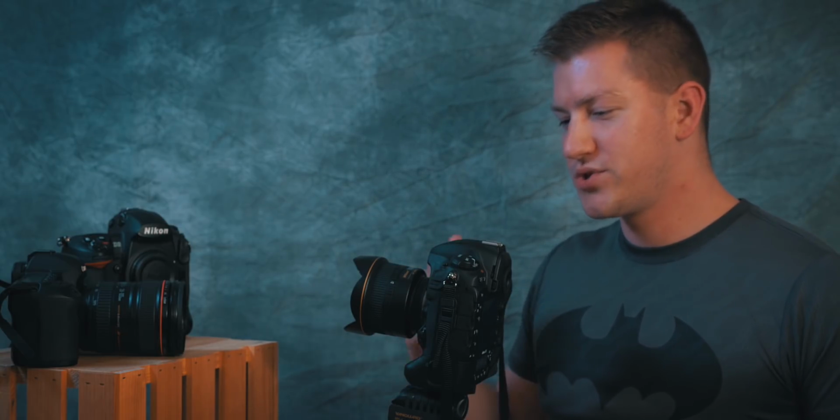But that is how you can get super shallow depth of field. Even if you're working with a 14mm lens, you still have the option to open up your aperture all the way, and you can get close to your subject and make sure your subject is nice and far from that background to get that super awesome depth of field.